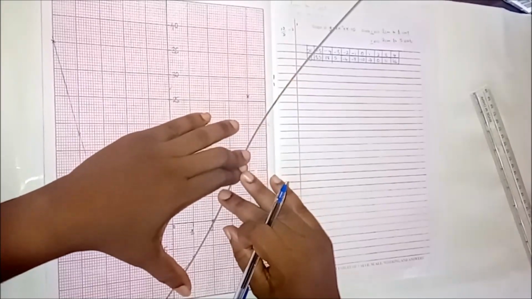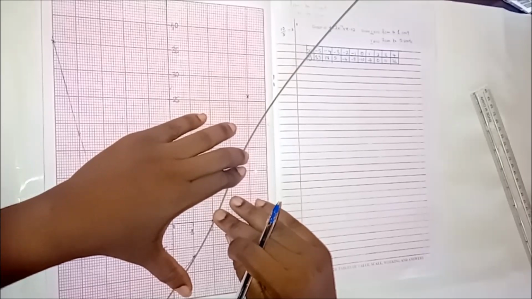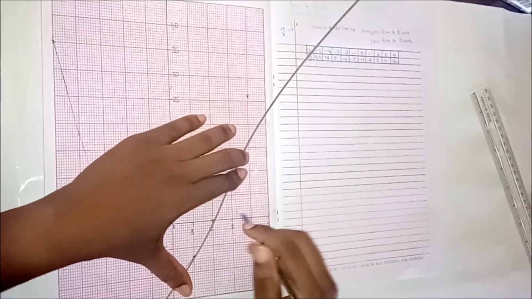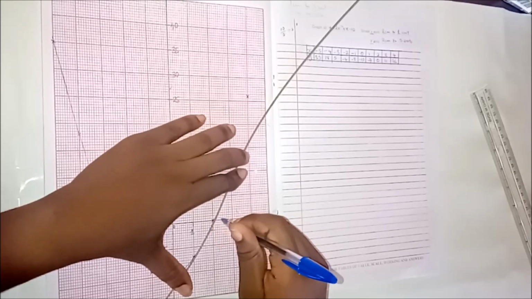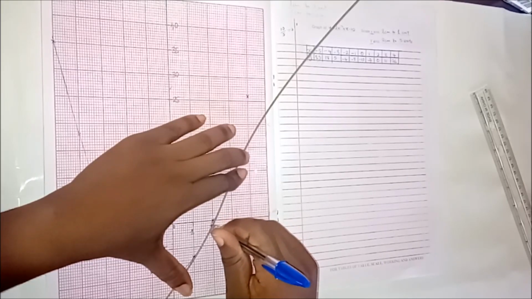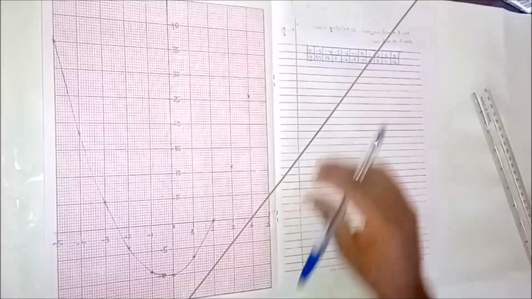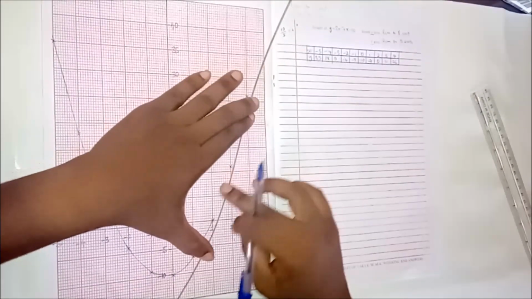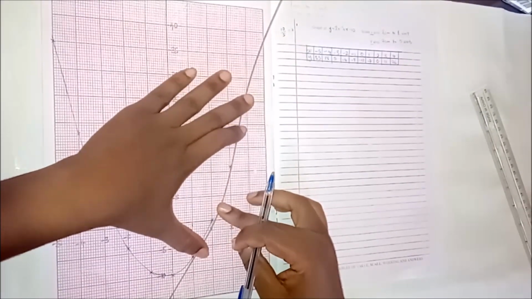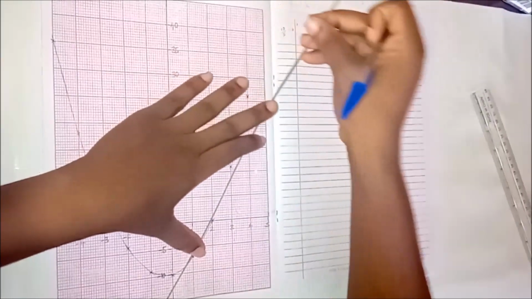But the basic key things of a curve is your points, getting your points right, then trying to get the curve. All right, I think, yep, good. Okay, let's get these 2 points now. We're almost done.